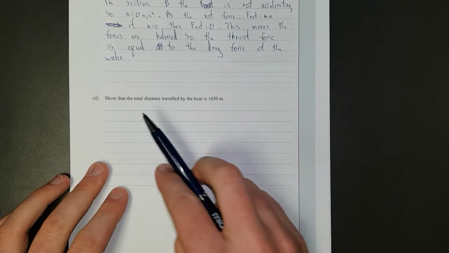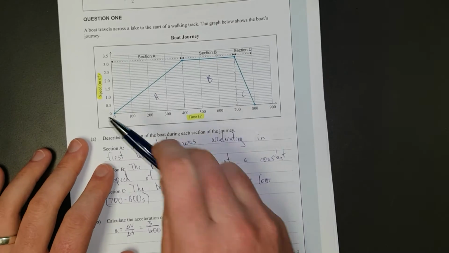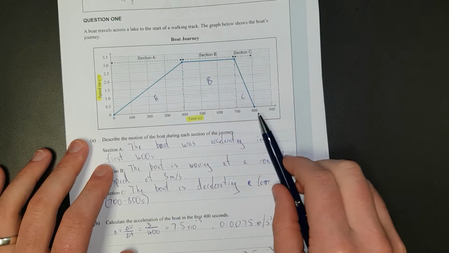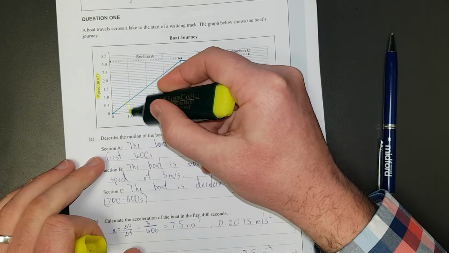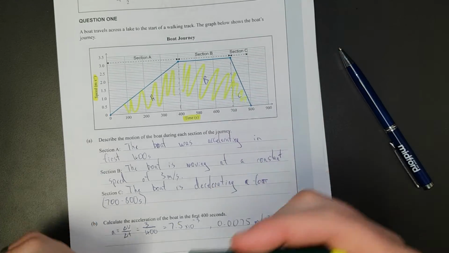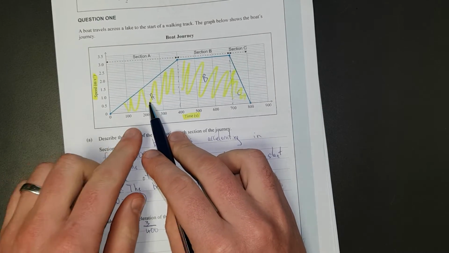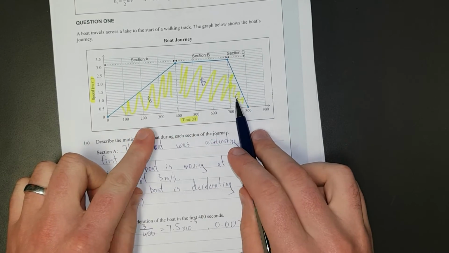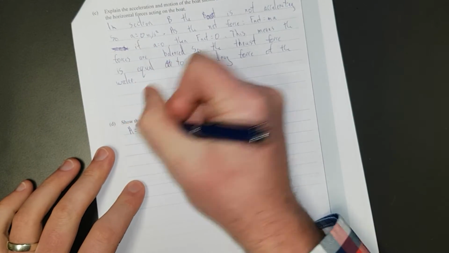Right, next question. Show that the total distance travelled by the boat is 1,650 metres. So this is a speed-time graph. The area under the line gives you the distance. So this area here, and this area here. It's easier to add them A, B, and C separately, because A is a triangle, so we need to use half base times height. B is a square, so it's just base times height, and C is another triangle, so it's half base times height.